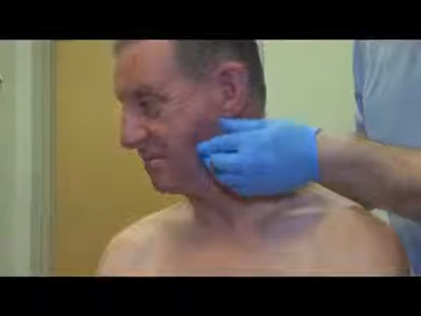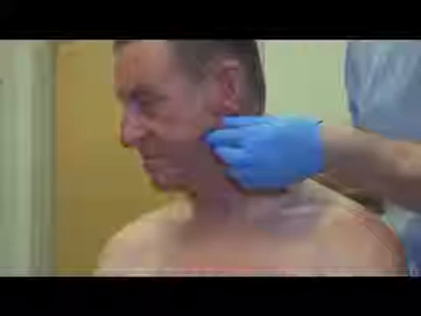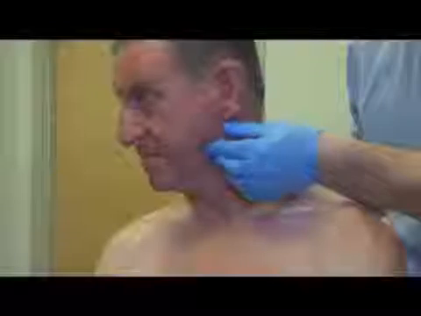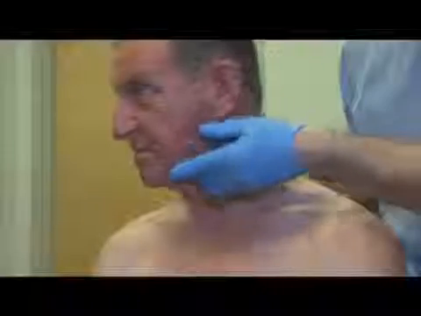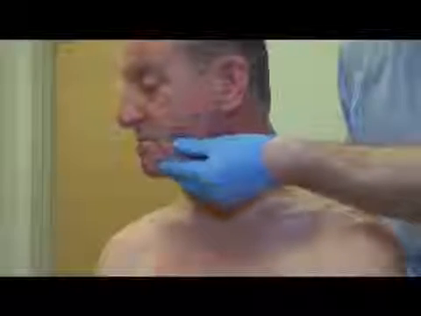Next, the lymph nodes in the tail of the parotid are examined by performing a gentle pinching movement between the index and thumb as shown. The level 1 nodes are then palpated under the jawline to the chin.